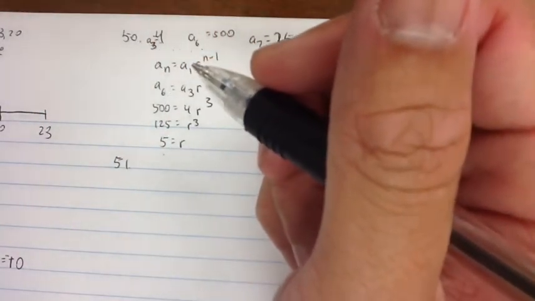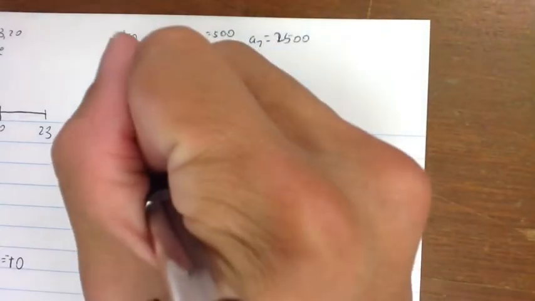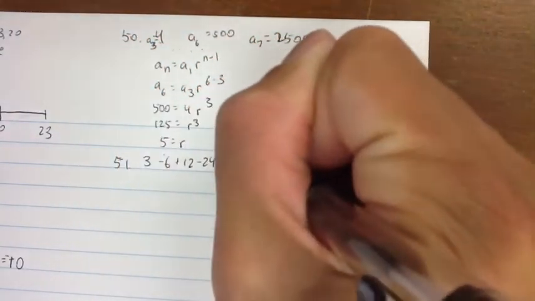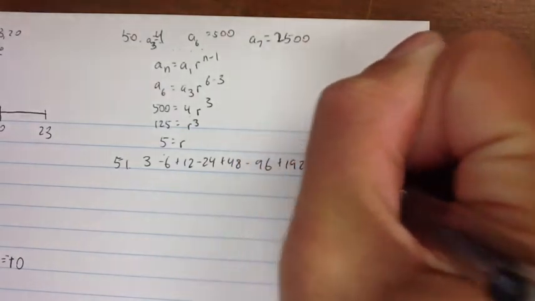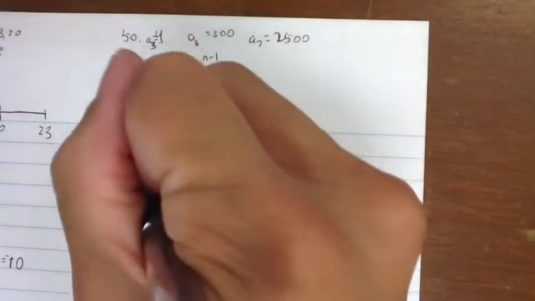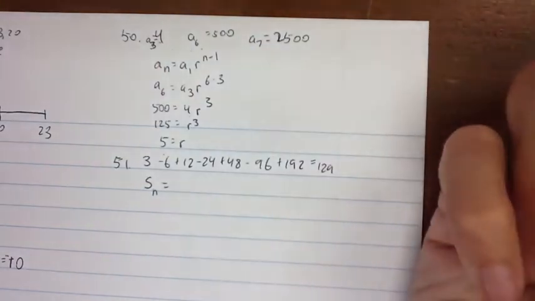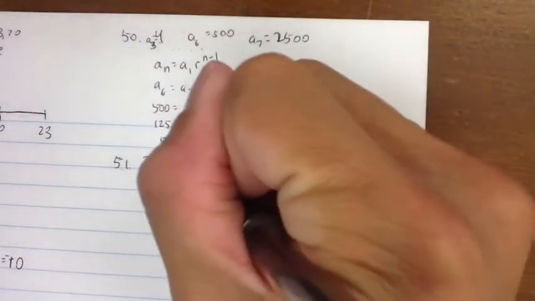Number 51, you're finding the sum of those first 7 terms together. So you can add 3 minus 6 plus 12 minus 24 plus 48 minus 96 plus 192, and that all equals 129.